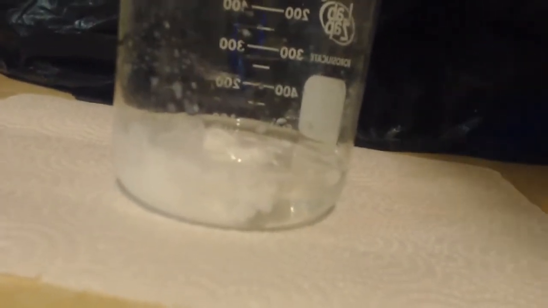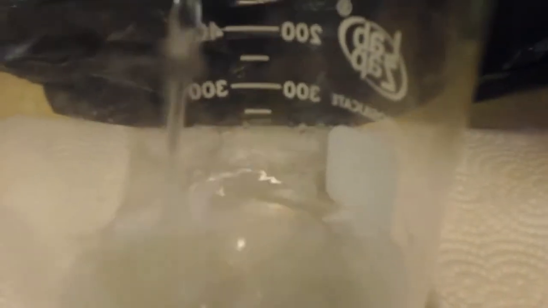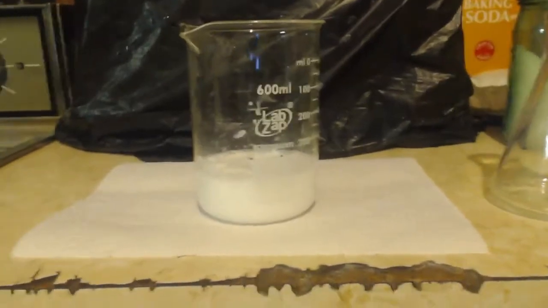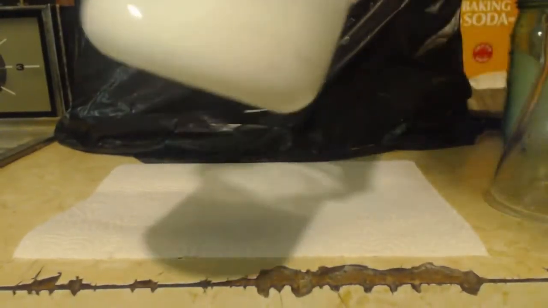See there? So there's my calcium sulfate, you can see.